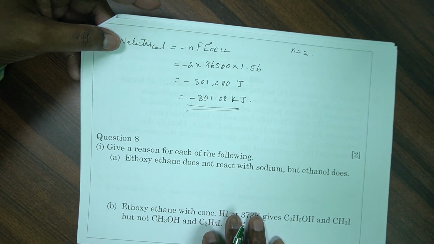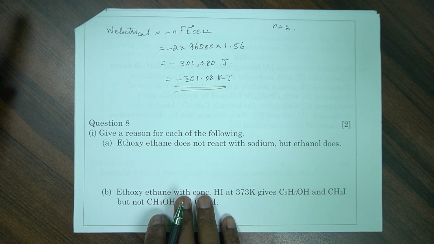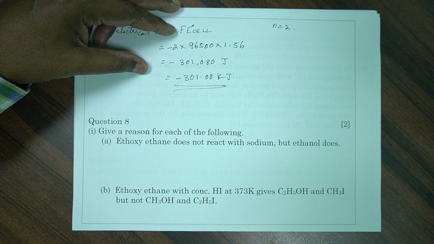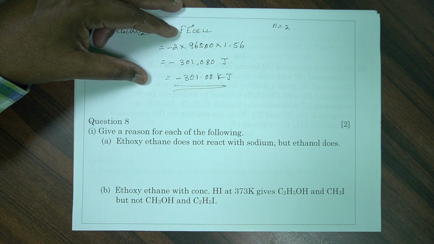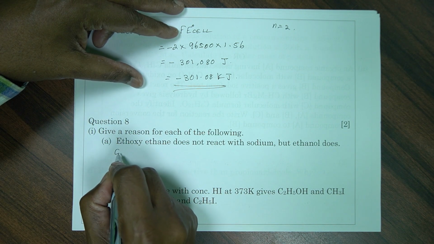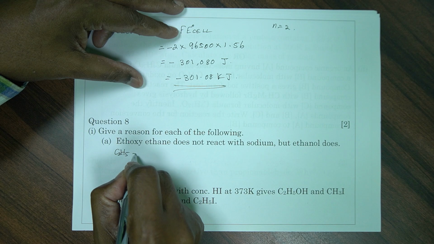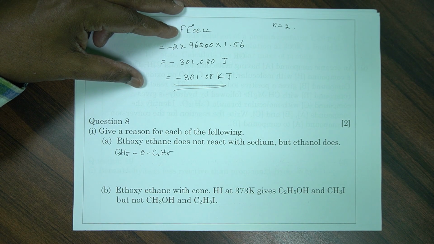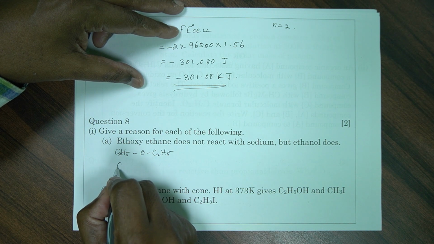Next is question number 8. Give a reason for each of the following. Ethoxyethane does not react with sodium, but ethanol does. So we have to understand what is happening here. Ethoxyethane is C2H5OC2H5, that is ethoxyethane. And the other one they are talking about here is ethanol.